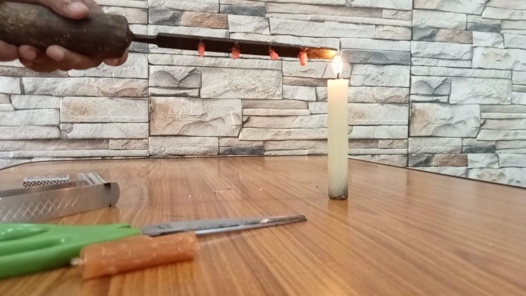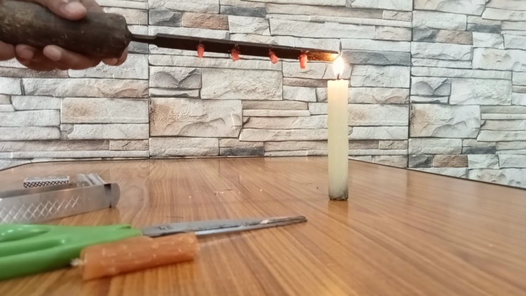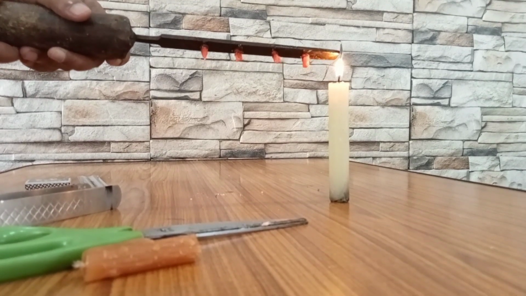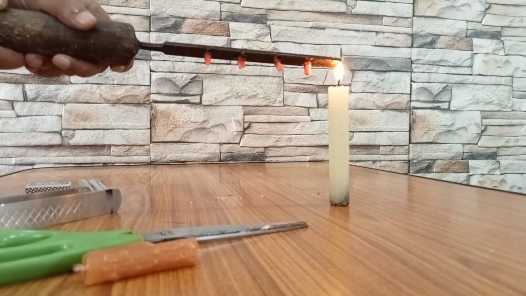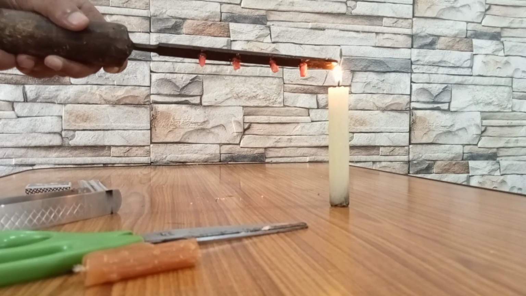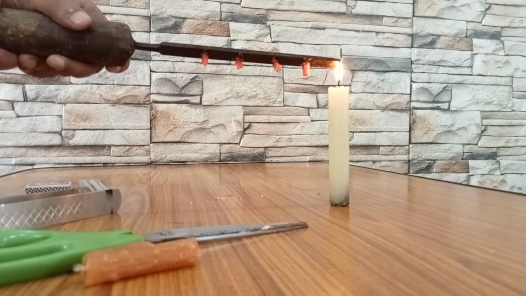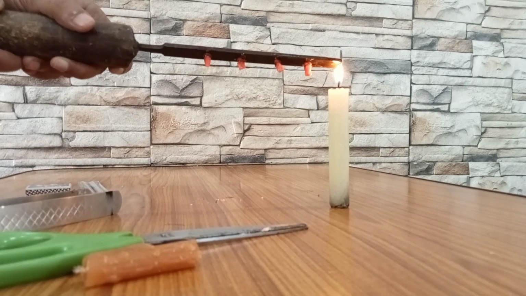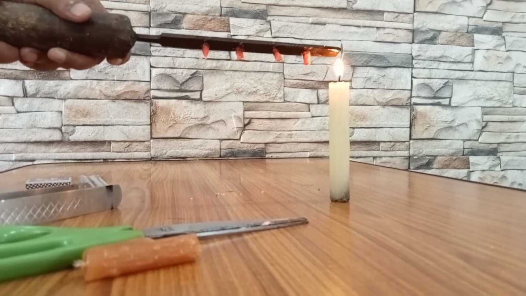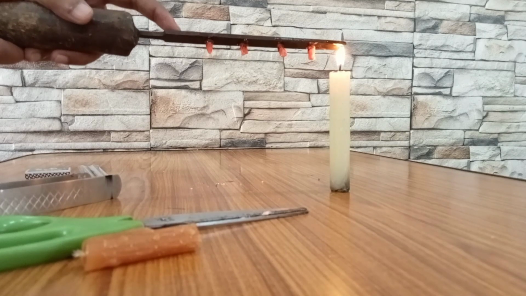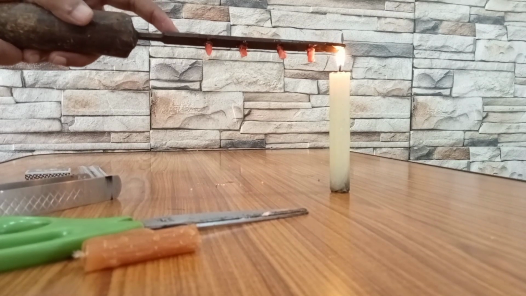Now see here, I am touching this iron to the candle flame. Here the candle flame is the source of heat energy for us, so it will make the temperature of the chisel rise. The temperature of the iron will be rising, and from this hot end where the flame is touching the chisel, the heat will be passing to the other end. Till here it passes. Now let's see what happens here.